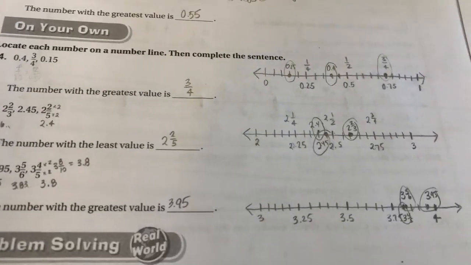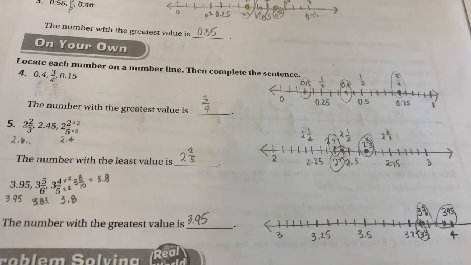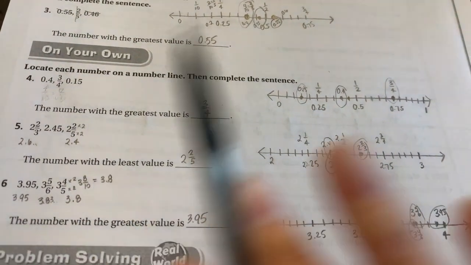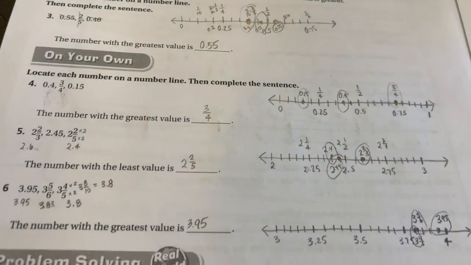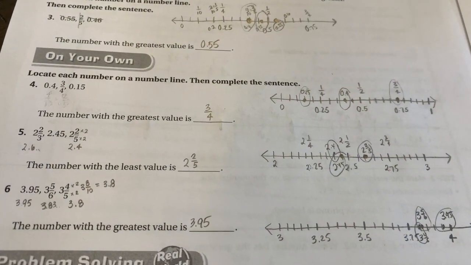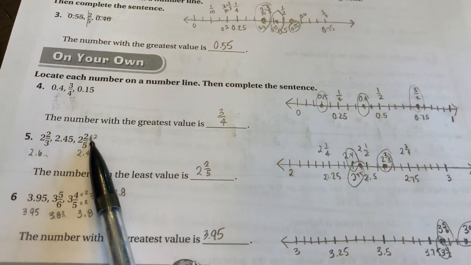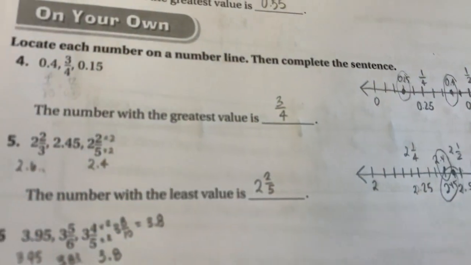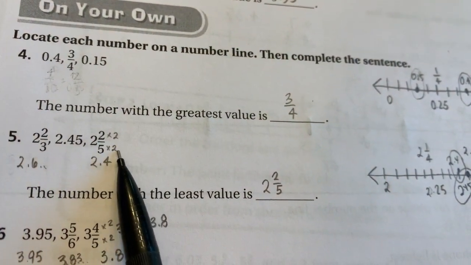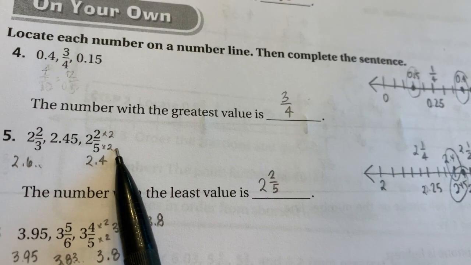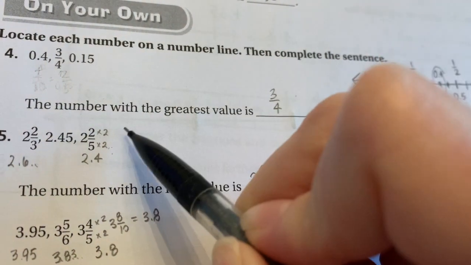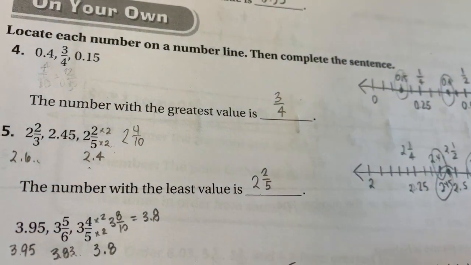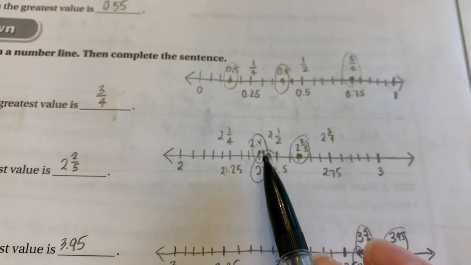For number 5. Okay, these could be a little trickier if you weren't good with your decimals during the year, and mixed numbers. I wouldn't worry too much though. For number 5, we can see 2 2/5. What I tried to show was if we're looking at out of hundredths and tenths here, we learned we can change the denominator. We multiply them both by 2, we'll get the 10th. So that would be 2 4/10, right, which is the same as 2.4. Okay, so 2 2/5 is 2.4, so that's over here.